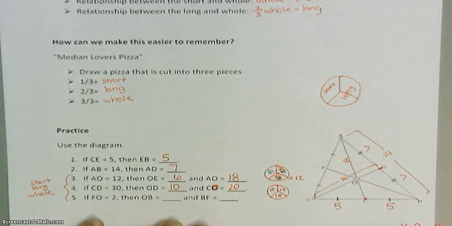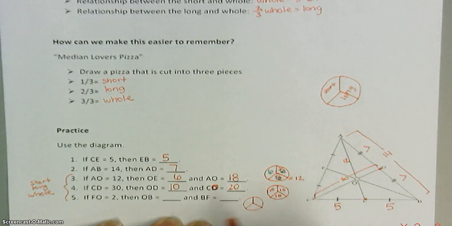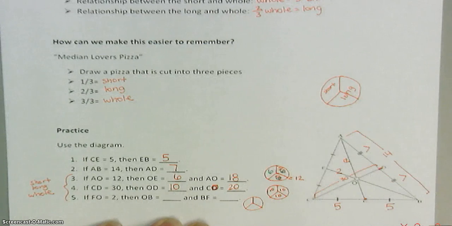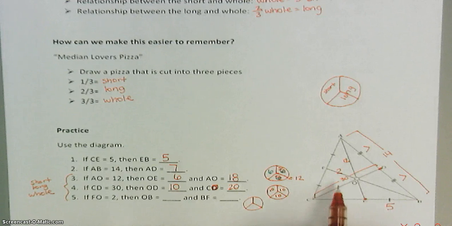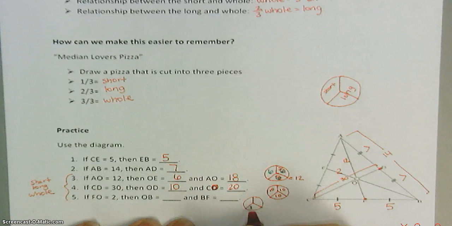All right, one more example. Similarly, let's draw the pizza. FO is 2. And I ask myself, is FO the short, the long, or the whole? FO is the short, and the short is 1 slice. So 1 slice is 2.